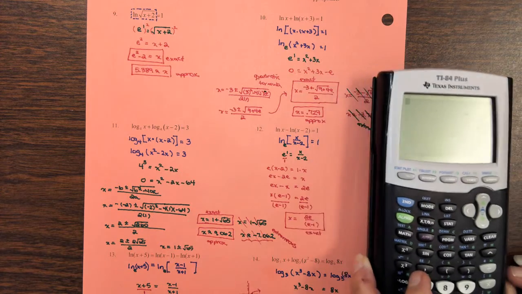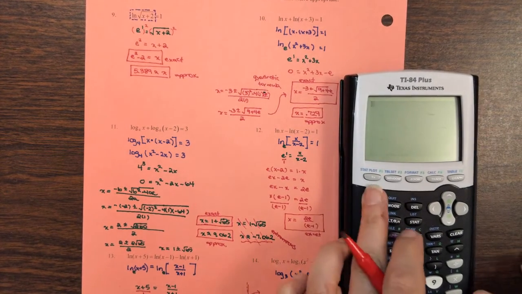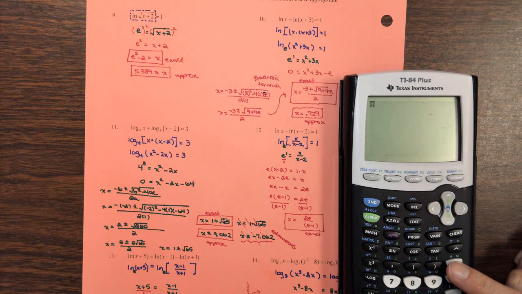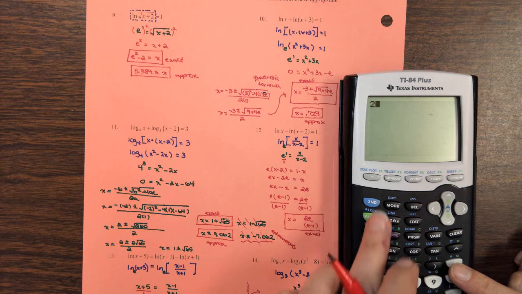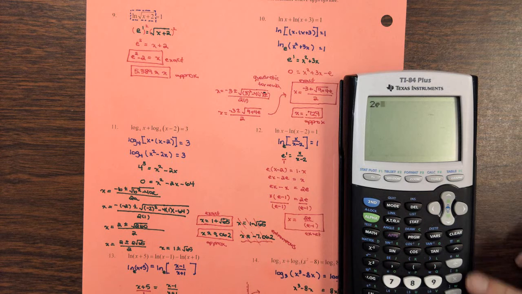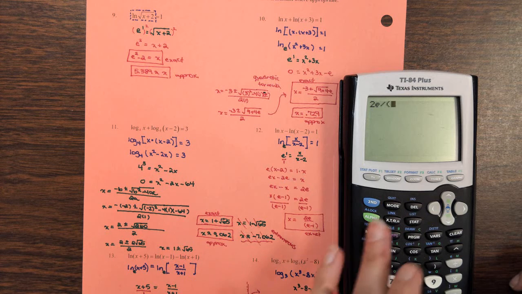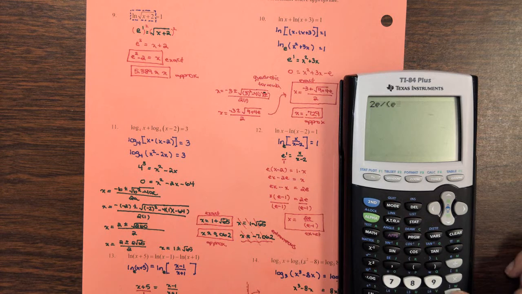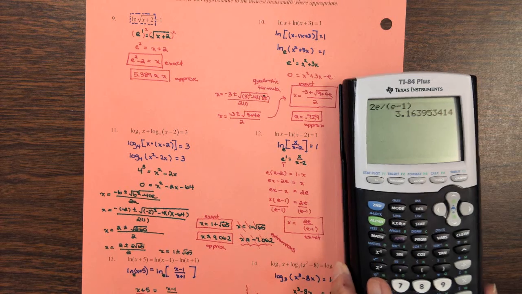So if I bring my calculator screen back into view, I can choose to use the e that is above the division symbol since I don't need to raise it to any power. And I do want to make sure that I'm dividing by all of e minus 1. So I'm going to use parentheses there and get my approximation of 3.164.